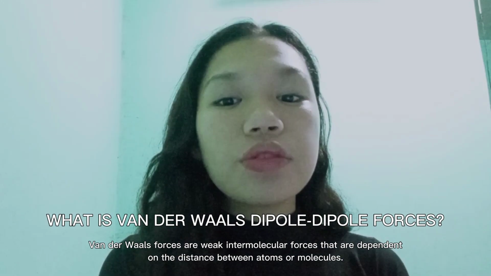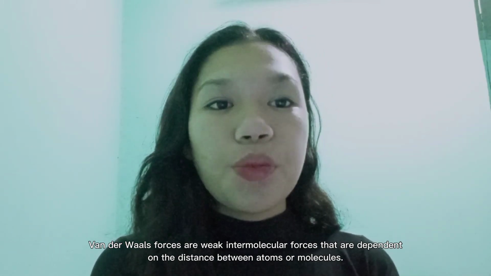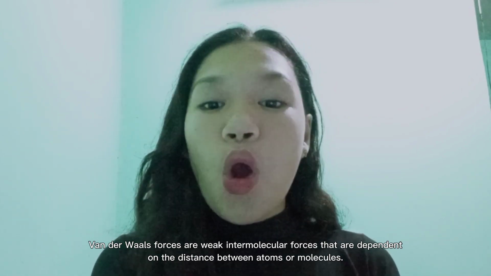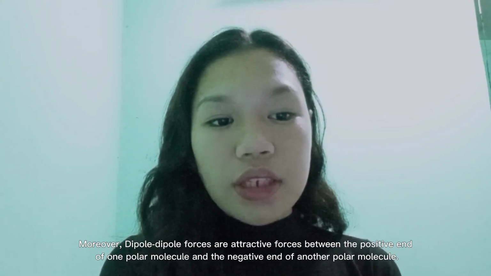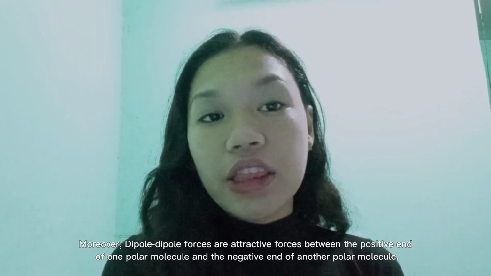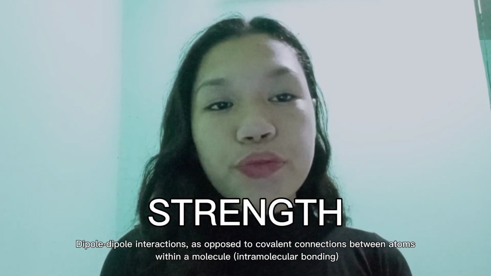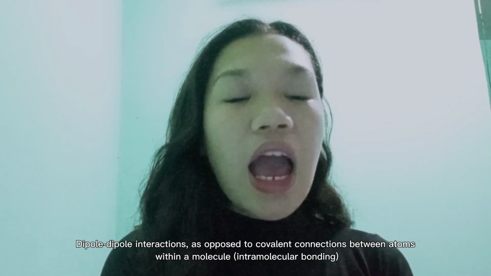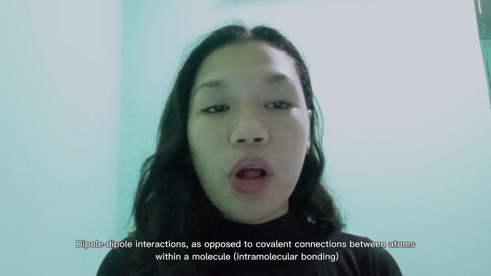So let's go on to the van der Waals dipole-dipole forces. Van der Waals forces are weak intermolecular forces that are dependent on the distance between atoms or molecules. These forces arise from the interaction between uncharged atoms or molecules. Moreover, dipole-dipole forces are attractive forces between the positive end of one polar molecule and the negative end of another polar molecule. The strength of van der Waals forces is when dipole-dipole interacts as opposed to covalent connections between atoms within a molecule or intermolecular bonding.